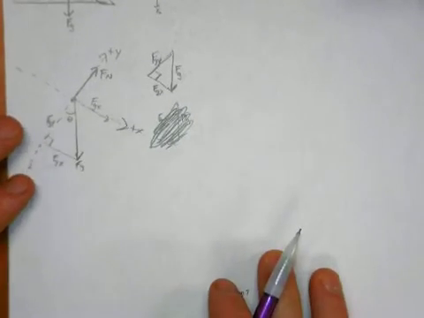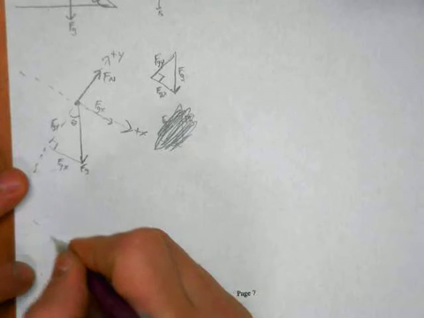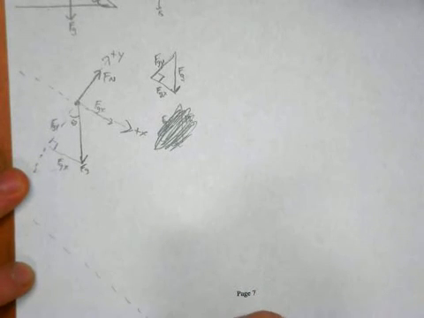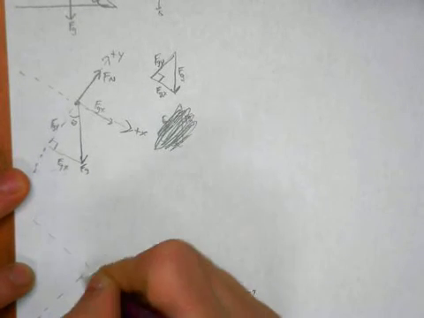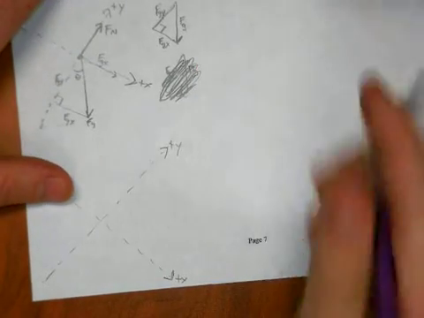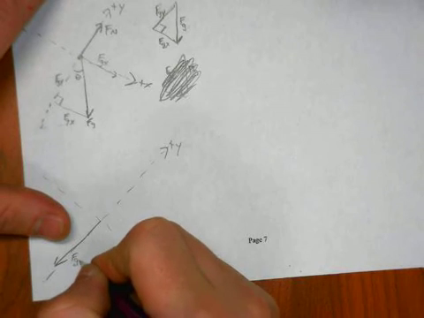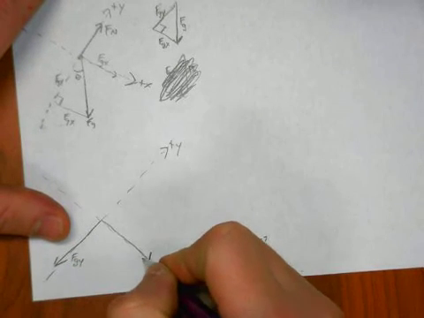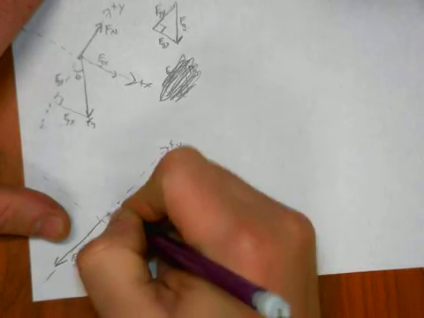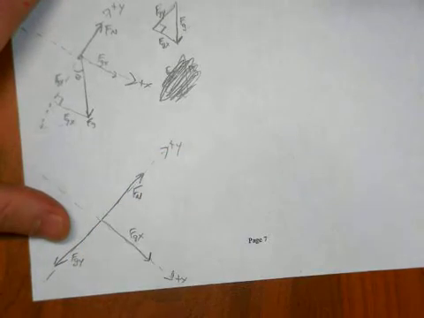Okay, now what I like to do is draw another free body diagram in which I just have parallel and perpendicular components so that I can add everything up easily. You have FGY, you have FGX, and you have the normal force.